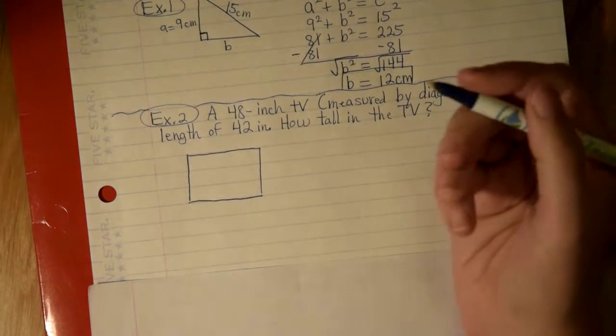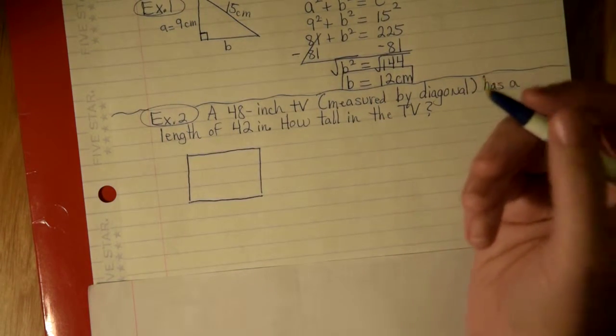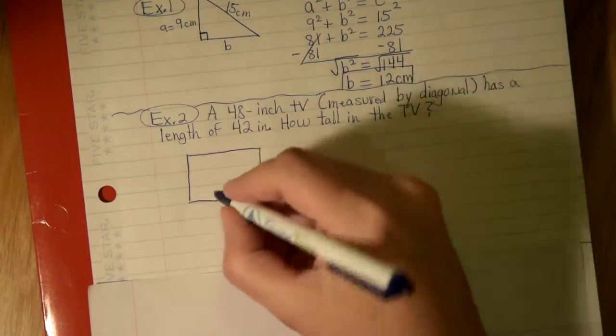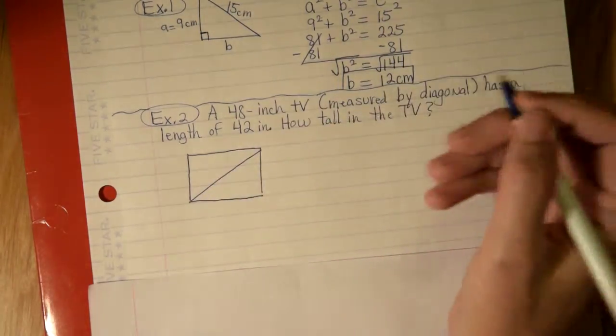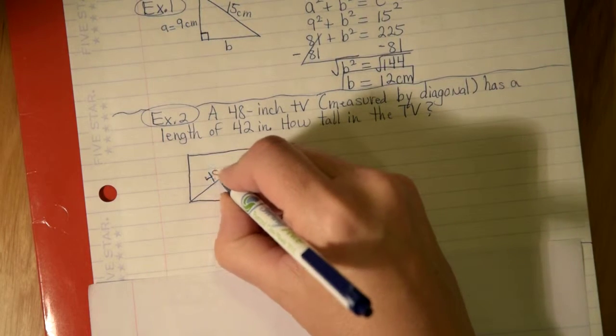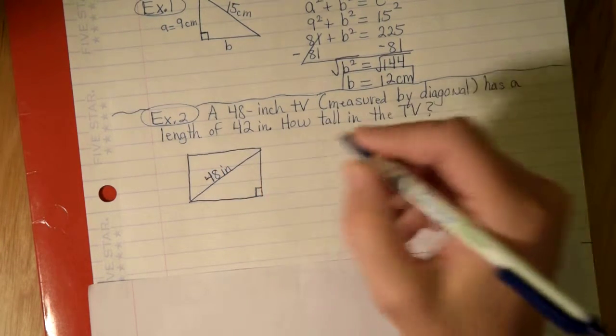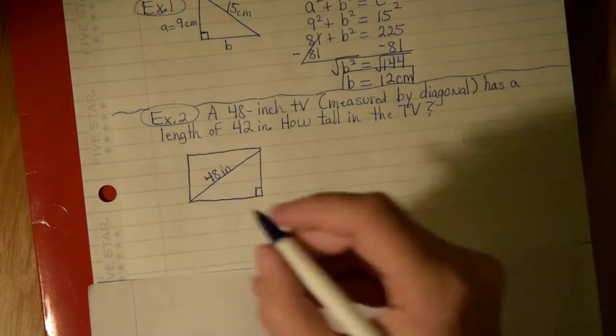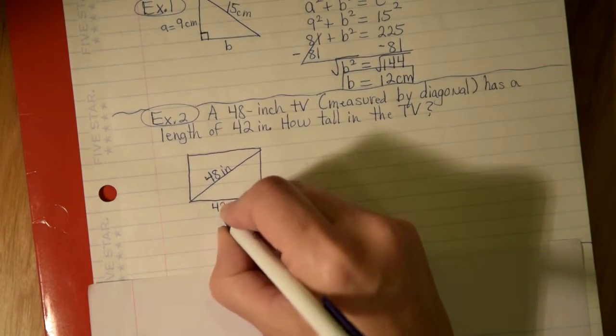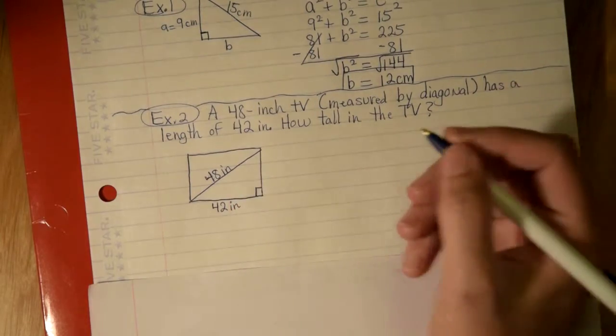And we're given the diagonal. So this length is 48 inches. I'm going to draw my right angle, and the length is 42 inches. How tall is the TV?